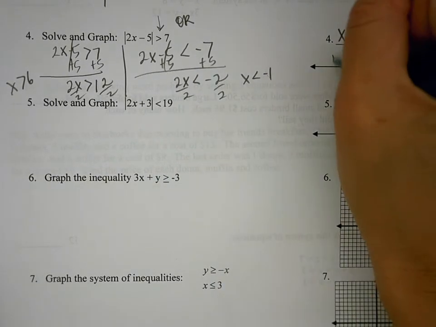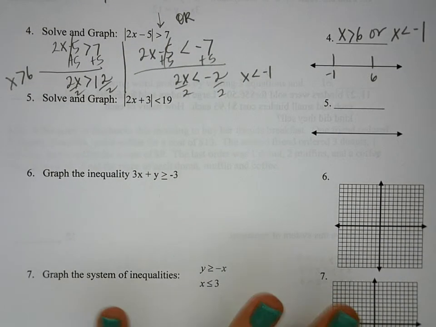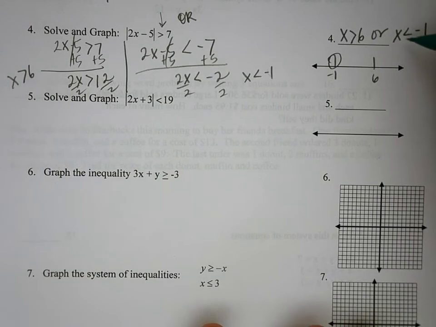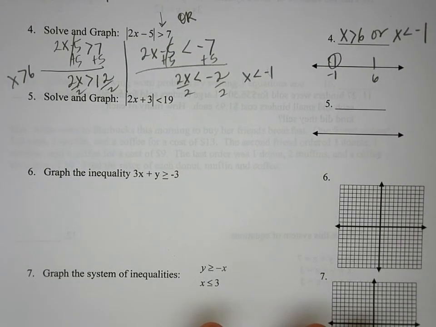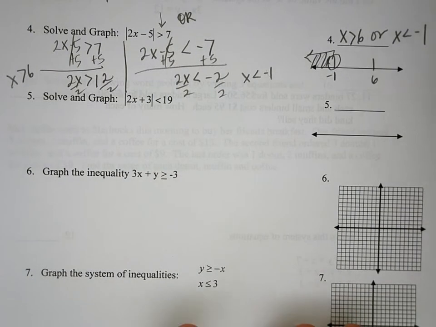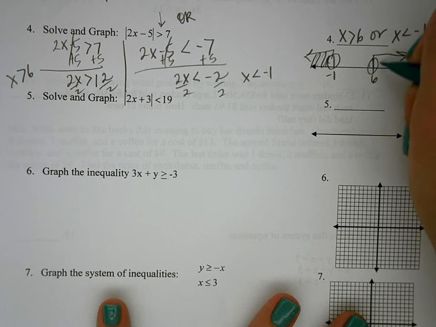Okay, so on the graph, negative 1 is on the left side, 6 is on the right. At negative 1, is it open or closed? Well, open. Open, because it doesn't have the equal sign. And is it going to the left or the right? Left. To the left. Okay. And at 6, open or closed? Open. Open, and it's going to the right. And again, why is it open?